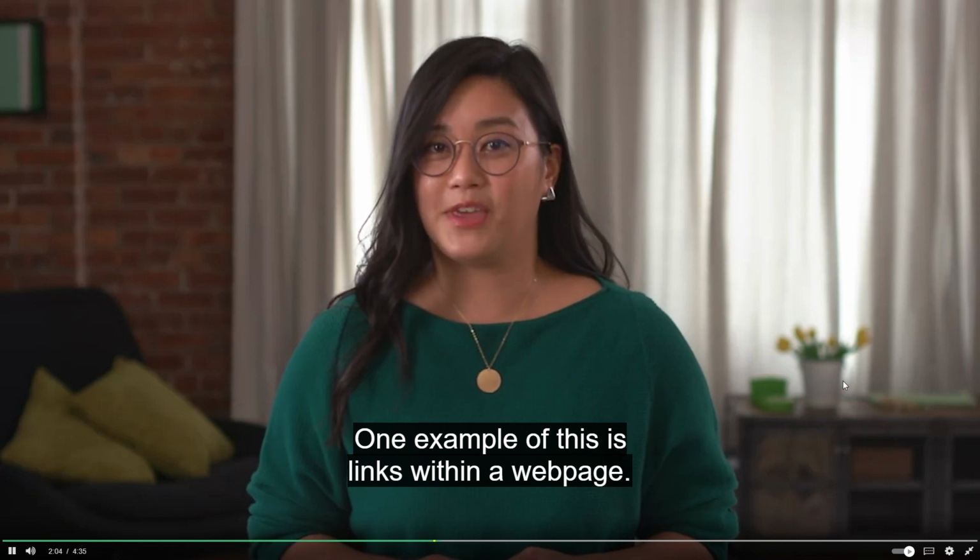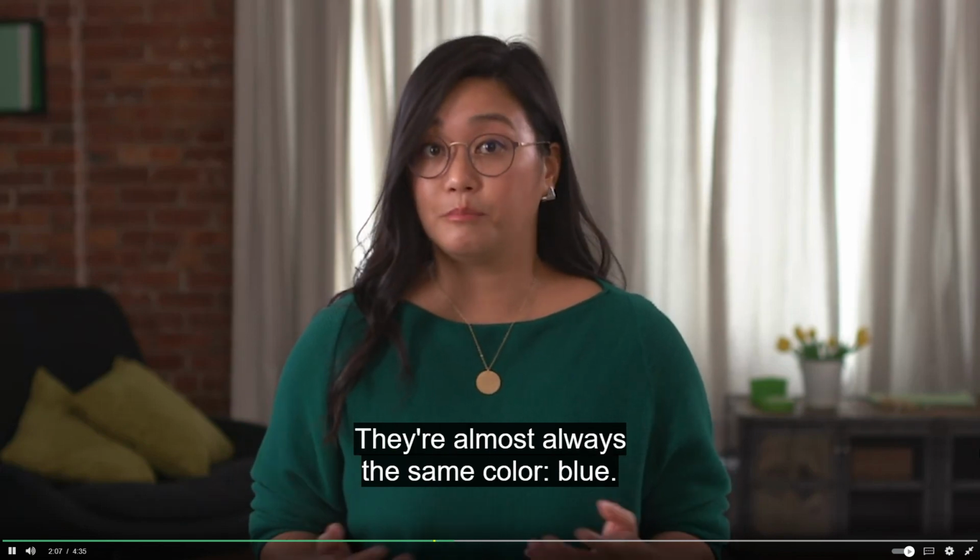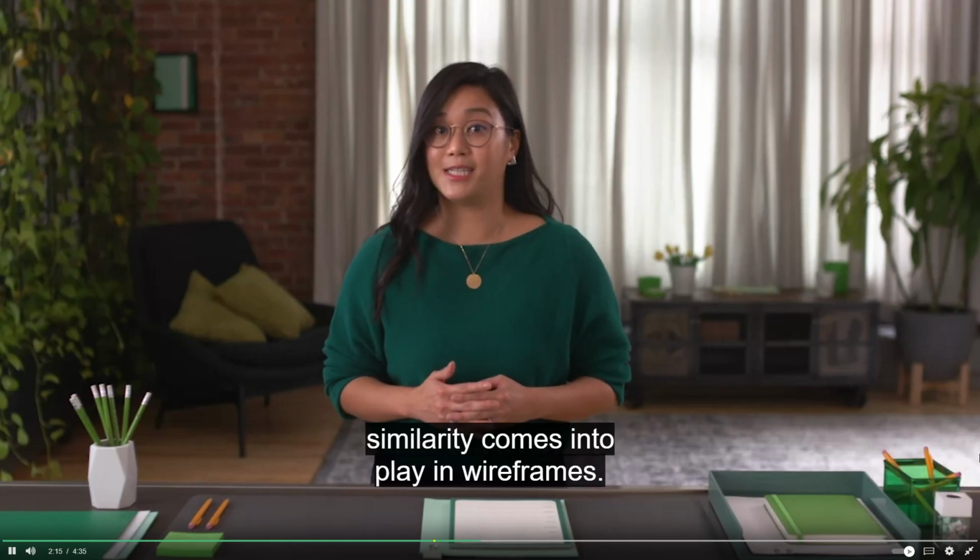One example of this is links within a web page. They're almost always the same color, blue. This leads us to think that their function is similar too. Let's look at an example of how similarity comes into play in wireframes.